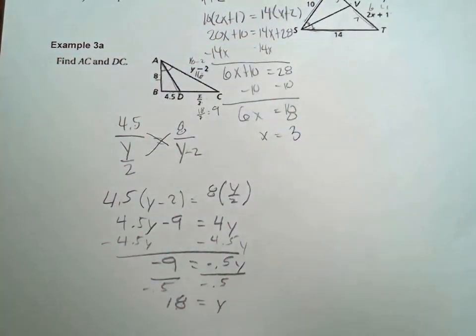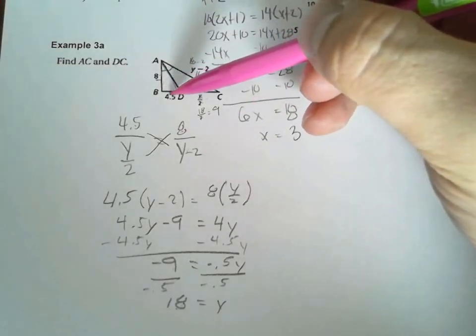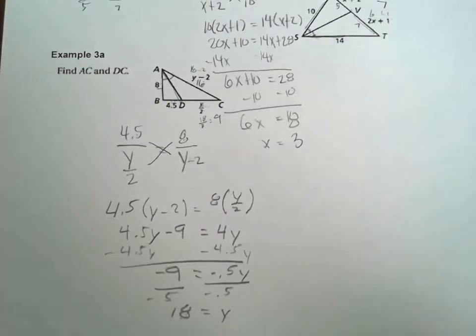But that's pretty much it. So it makes your ratios a little bit easier. You could have set things up so this over this is the same as this over this. So it makes things real nice. The key is just being consistent.